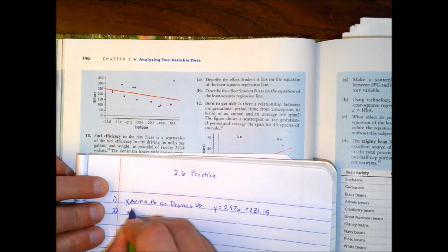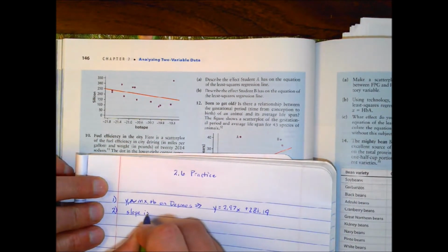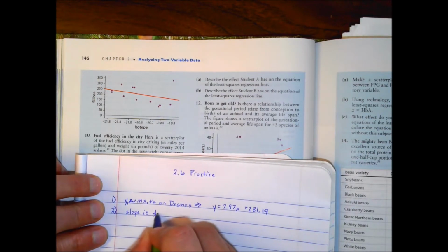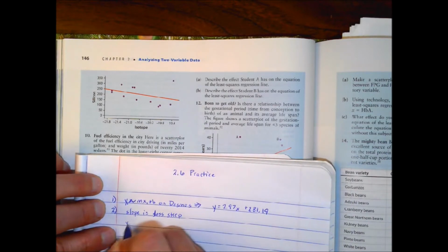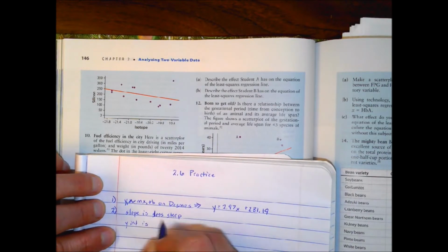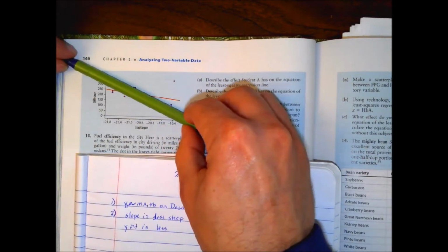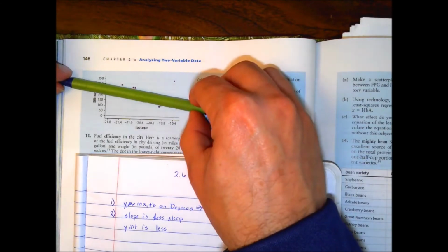So slope is less steep. Y-intercept is less as well. Okay, so it would be here. That point brings it like this.